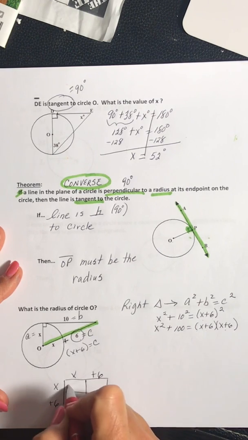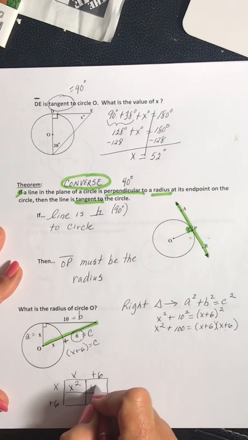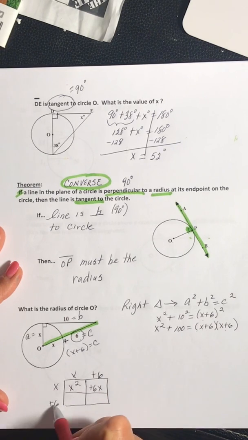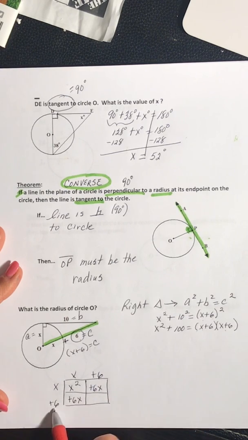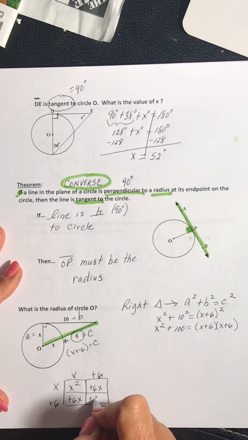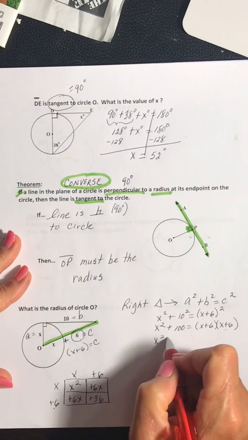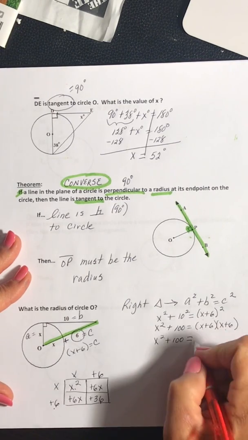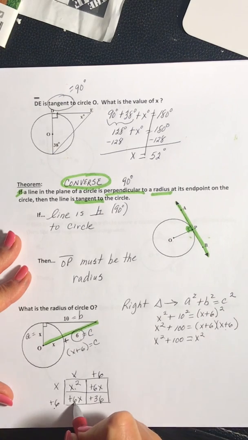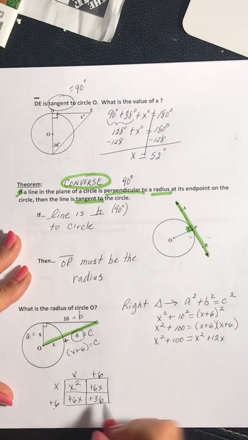x times x is x squared. x times 6 is 6x. x times 6 is 6x. And 6 times 6 is positive 36. Then we simply put it all together. So we have x squared plus 100 equals x squared plus 6x plus 6x, which is 12x, plus 36.